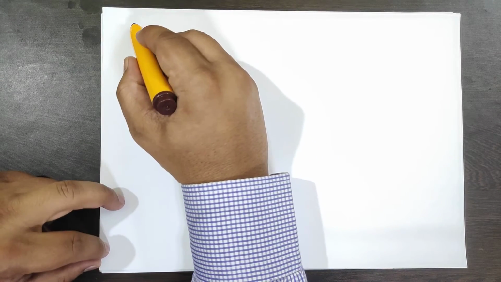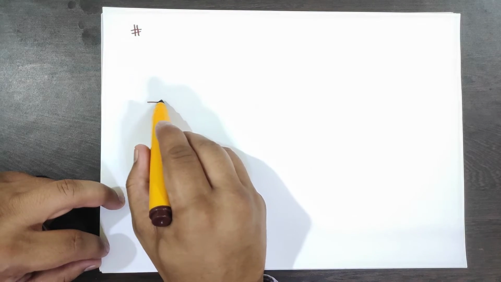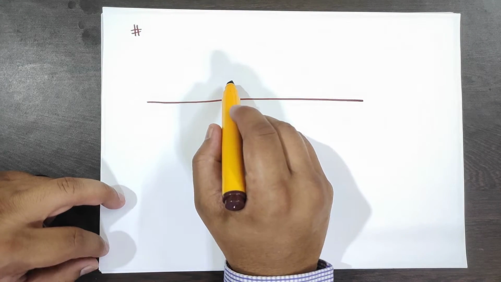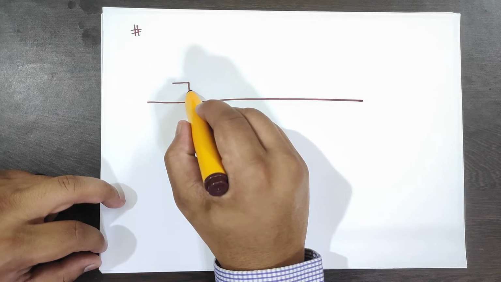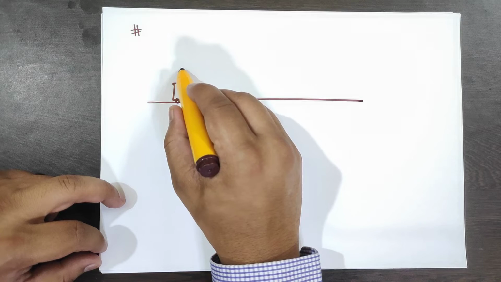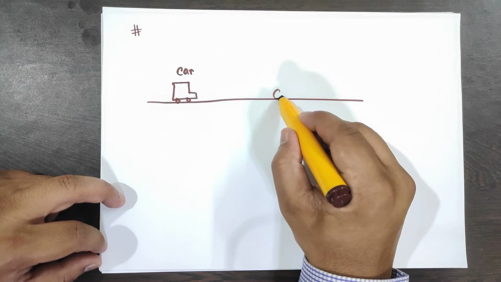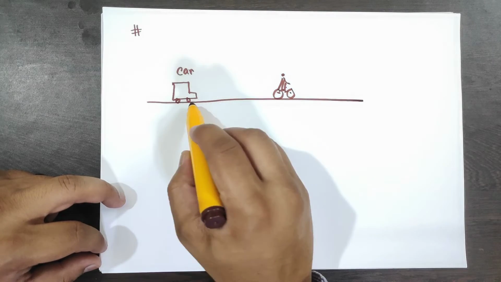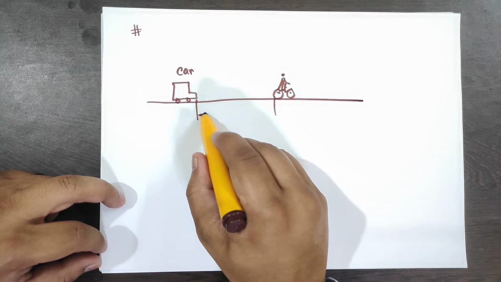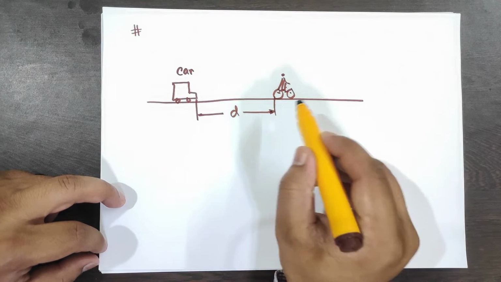Now we'll take up a problem on this. Remember the overtaking problem? This is a police jeep, a police car, and this is a bike. They are at a distance d. Okay.